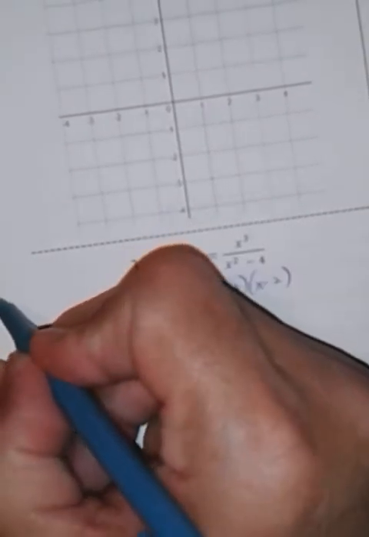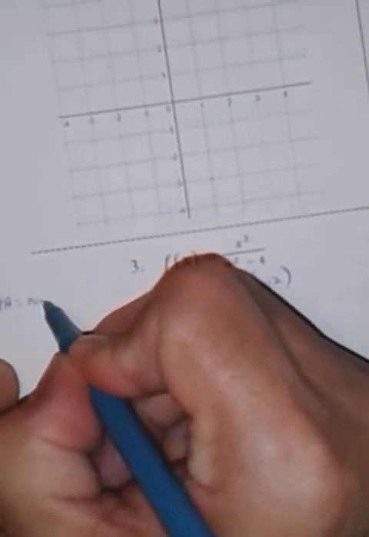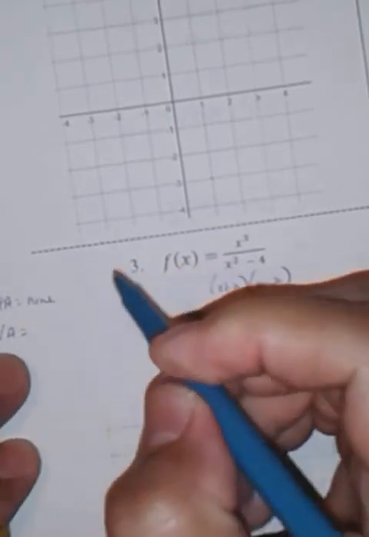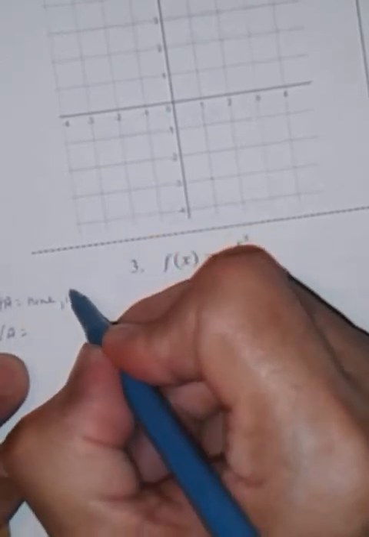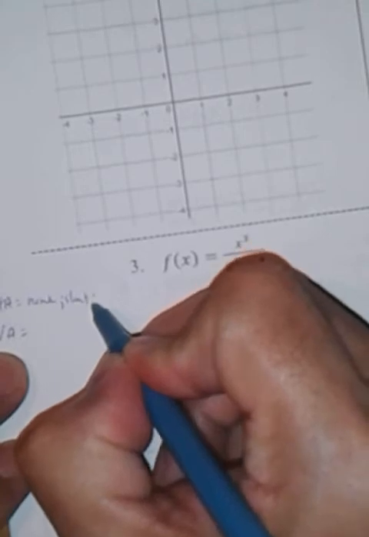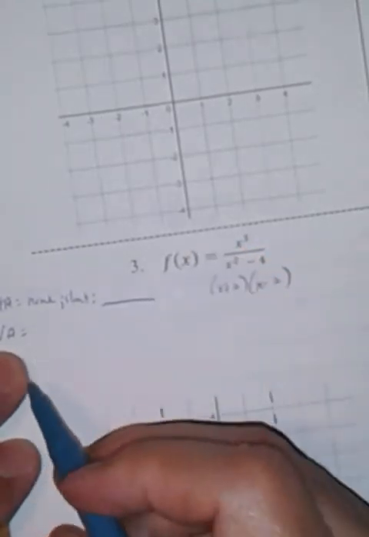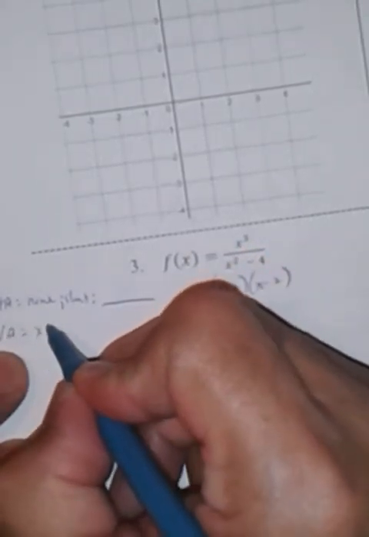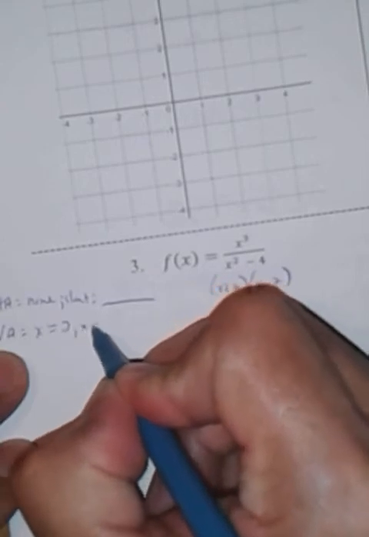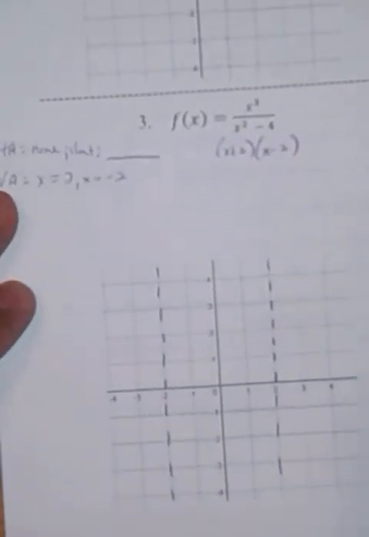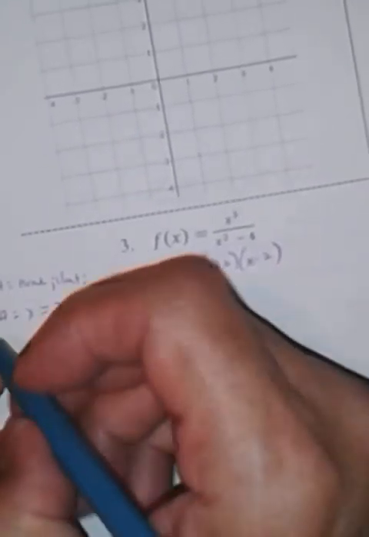Okay, so horizontal asymptotes, there are none. Vertical asymptotes, oh, but there's a slant, right? So slant, we'll have to figure that out. You guys are going to figure that out. All right, vertical asymptotes, x equals 2 and x equals minus 2. Those have been graphed on there. All right, x-intercept.